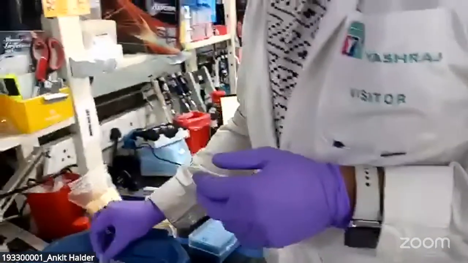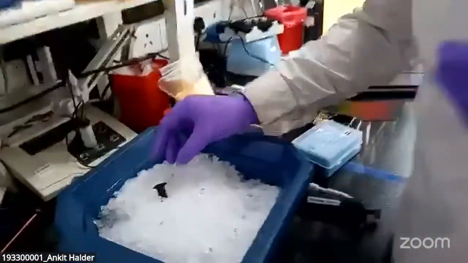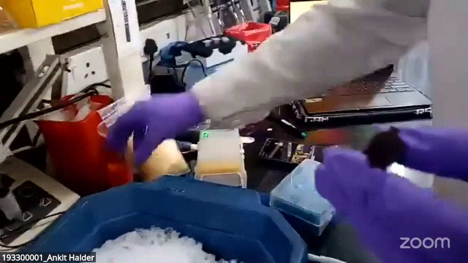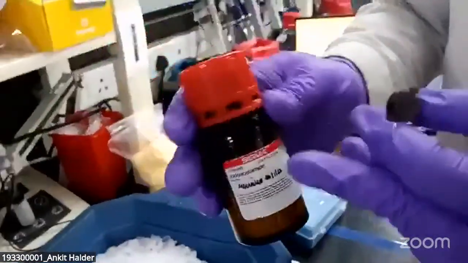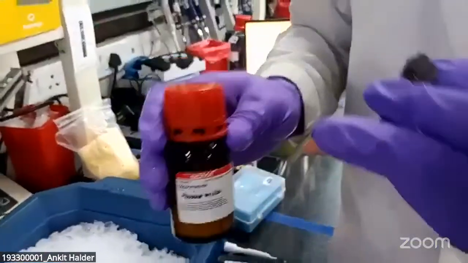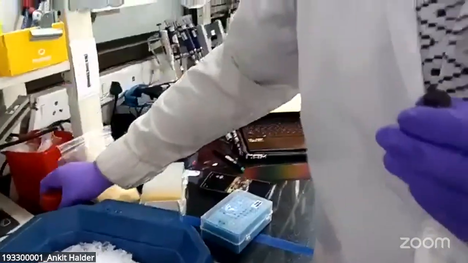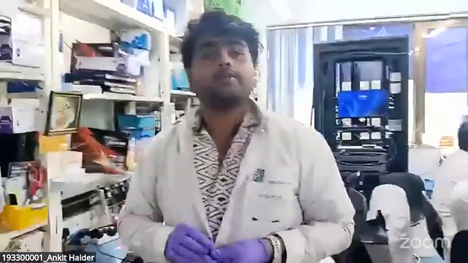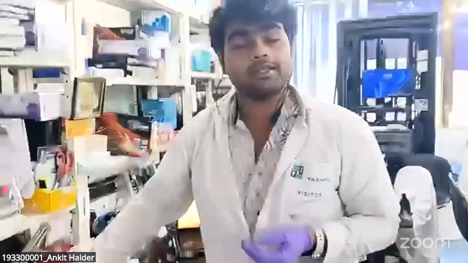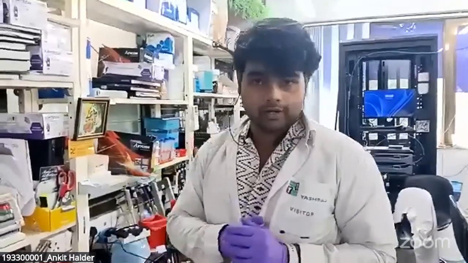After TCEP, you have the IA, the iodoacetamide. So this is the iodoacetamide you can see, and this is very light sensitive. You need to make it fresh whenever you are going to start the digestion. Now, what is the role of IA? IA basically helps in the alkylation. It will prevent the reformation of the disulfide bonds.